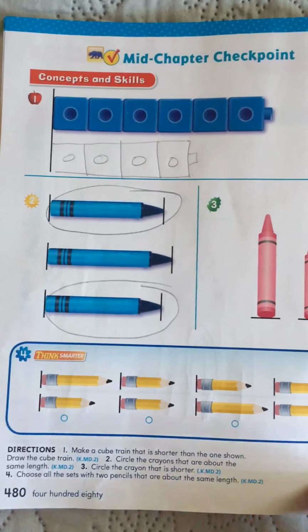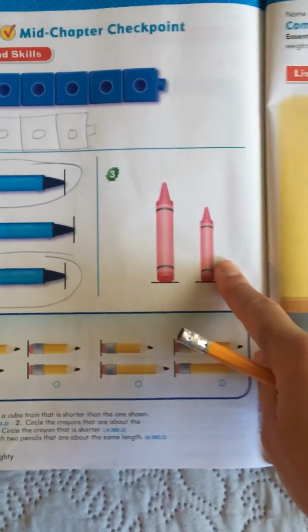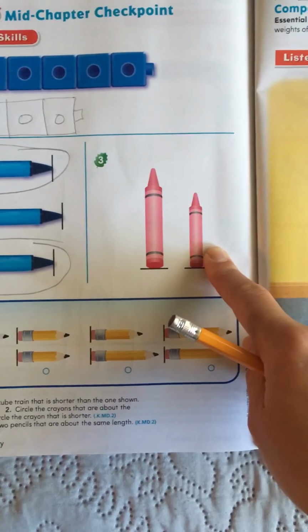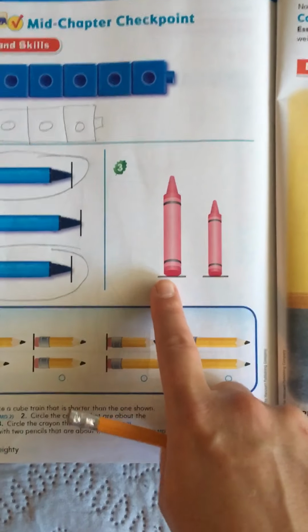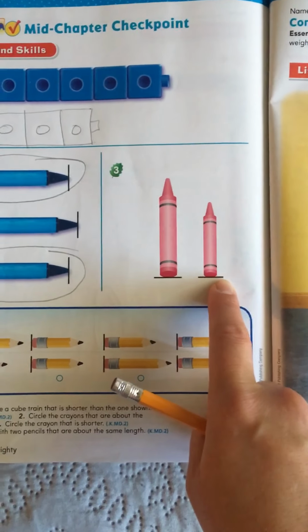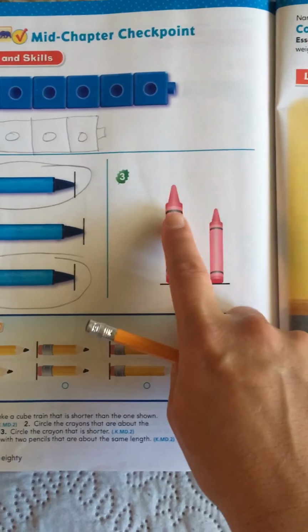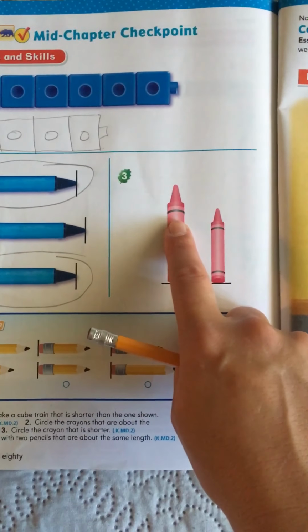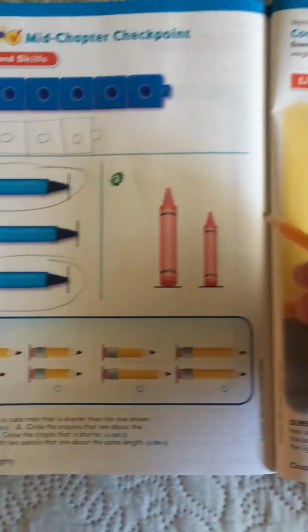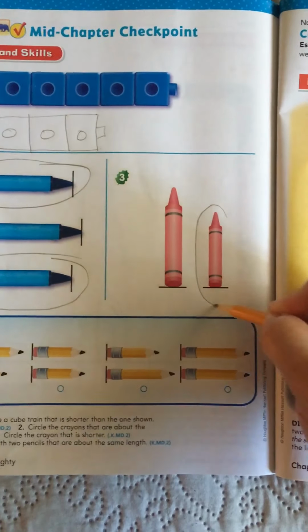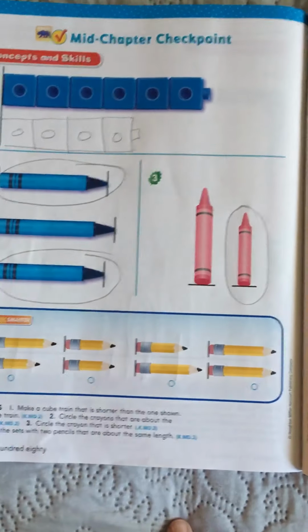Very good. Number 3. Number 3 says, circle the crayon that is shorter. So we're going to look at these two and start at the same spot on the bottom and go up. And we notice right away this one's taller than this one, so this must be shorter than this one. So it said circle the shorter crayon, and we're going to circle that one.